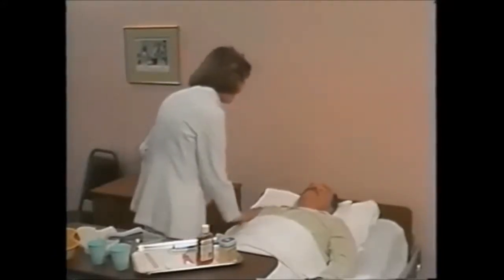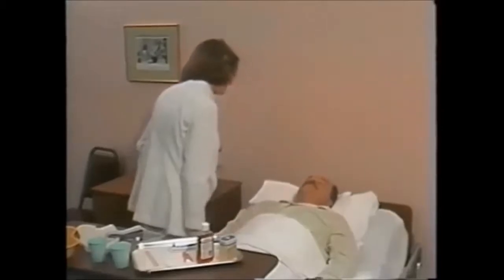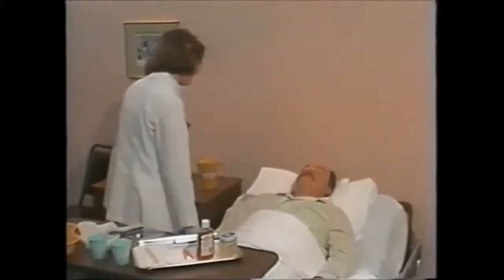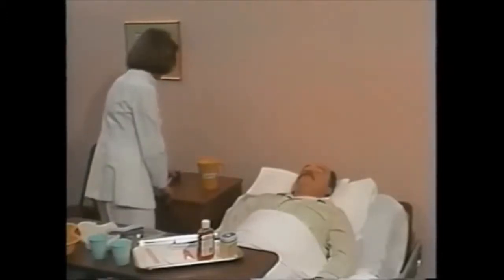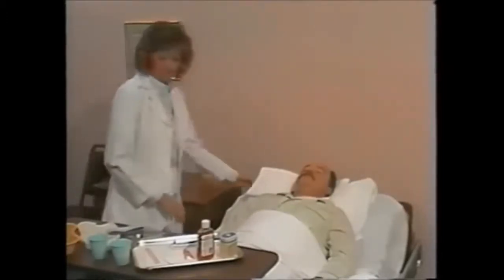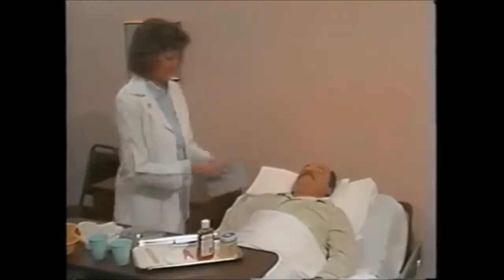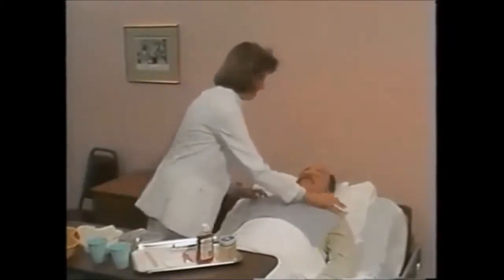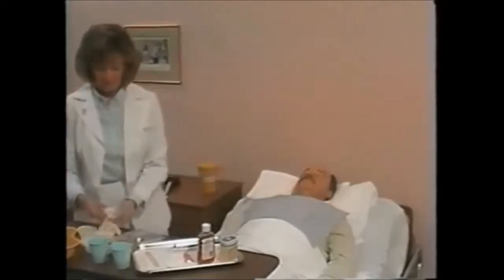To begin, tell the patient what you're going to do. The patient may hear and understand, although not acknowledge or respond in any way. Next, position the patient in a semi-supine position if possible. If not possible, place pillows under the patient's head to prop it up slightly. As before, drape the patient with a towel, then glove up.